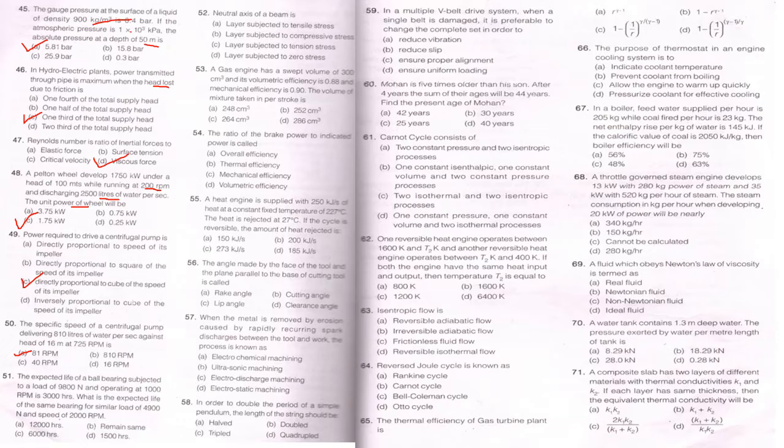The expected life of the ball bearing, but expected life of the same bearing for the single. 51 means A. Neutral axis of the beam is layer subjected to zero stress. The volume of the mixture taken per stroke 53. Correct answer C. The ratio of the brake power to the indicated power is mechanical efficiency.